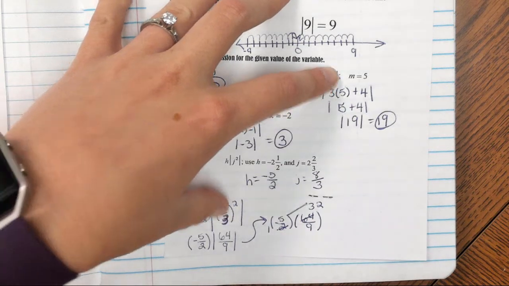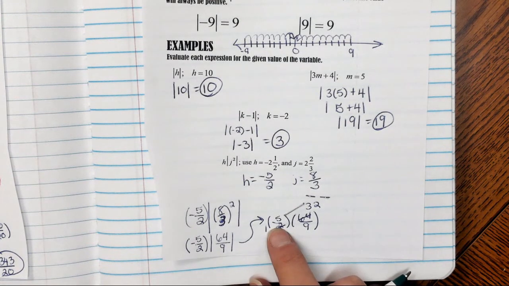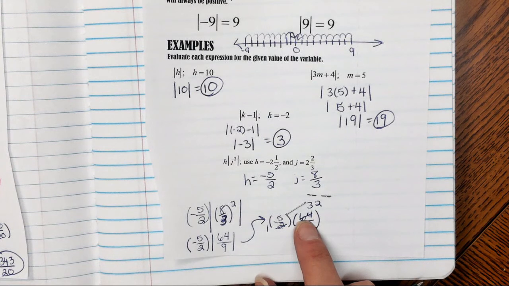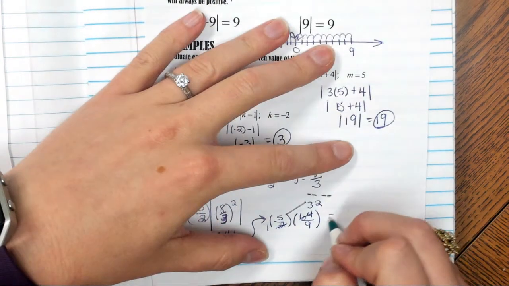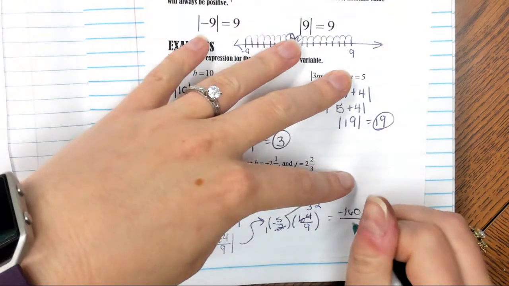Okay. Then I'm going to pull out my calculator here, and I'm going to multiply straight across. So -5 times 32 gives me -160 over 1 times 9 is 9.